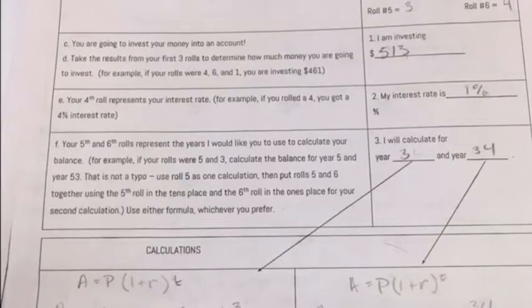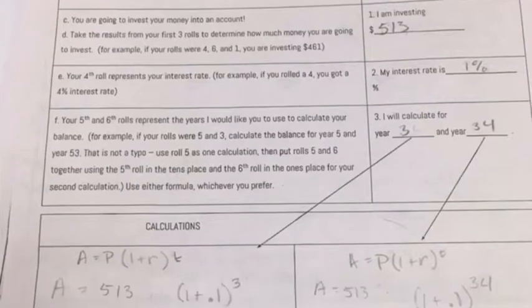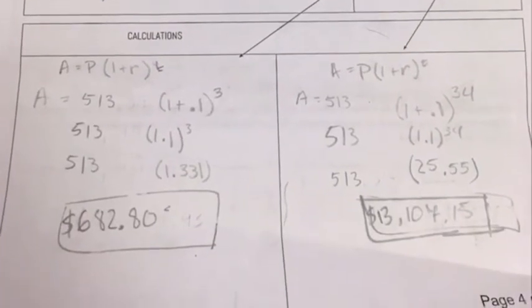So we're going to use the compound interest formula, which is A equals P(1 + r)^t. For that, the P is 513 times 1 plus 0.1, which is our interest rate, to the power of 3. And then we did all that. We combined it all, and we got 682.80 in our third year. And for the second one, for our 34th year, we used the same thing, combined it all, and we got 13,115.